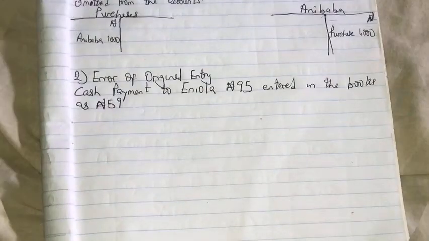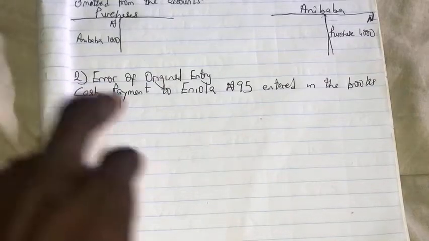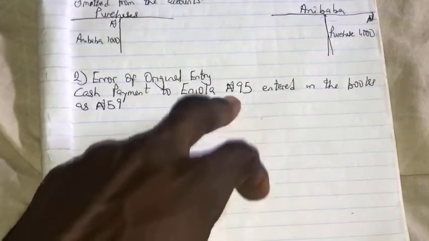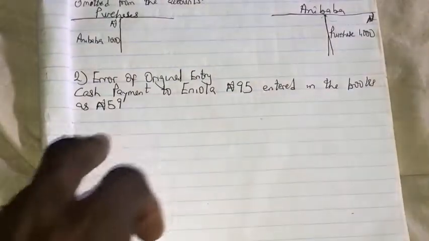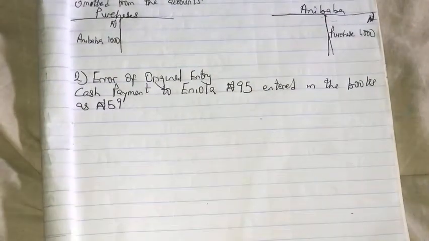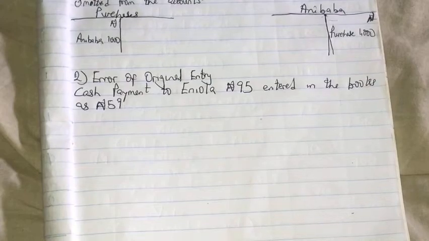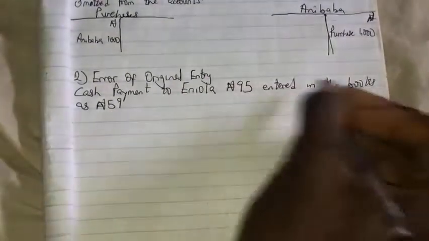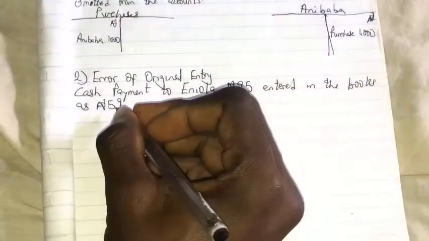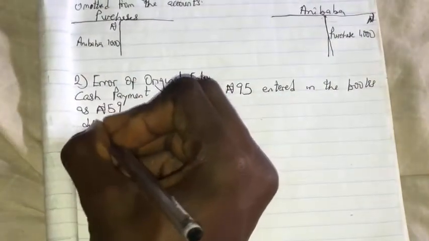This is an example for error of original entry, and it says cash payment to Eniola of 95 naira entered in the book as 59 naira. So the first step is to find the difference. And the difference here is what? 36. So 95 minus 59 is 36. That's the difference.